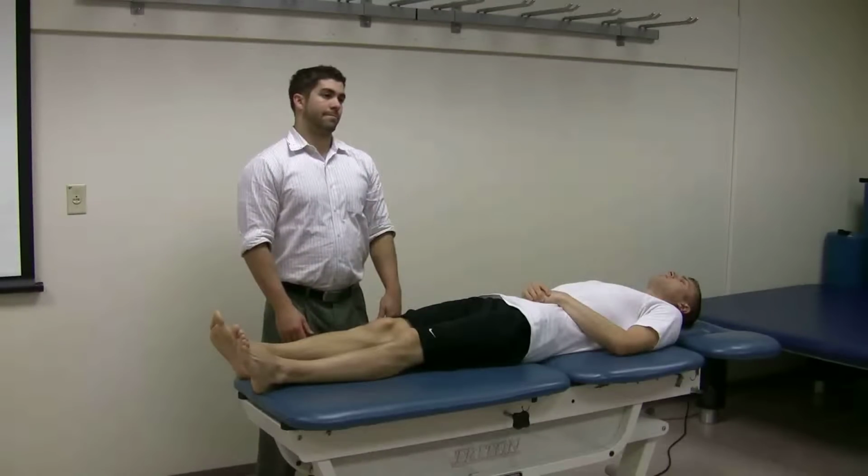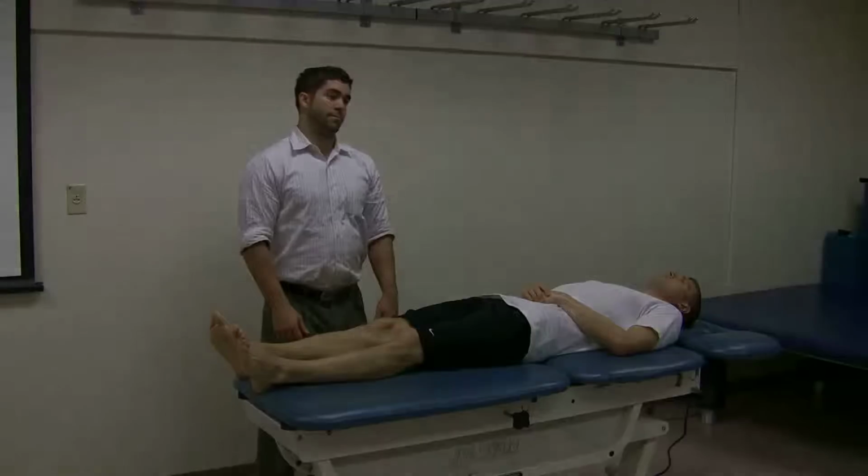If symptoms begin after 70 degrees, the cause is usually not neurological and may be attributed to reaching the ends of hamstring or gastrocnemius muscle length.